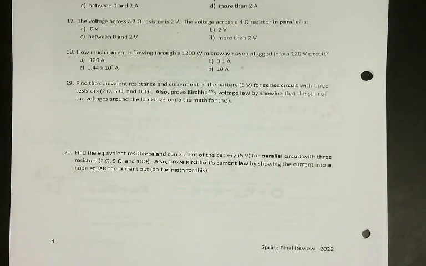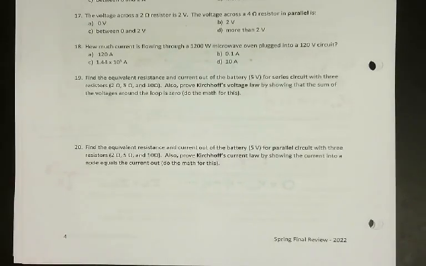Find the equivalent resistance and the current out of a battery, 5 volts, for a parallel circuit with 3 resistors: 2, 5, and 10 ohms. Prove Kirchhoff's current law by showing the current into a node equals the current out.